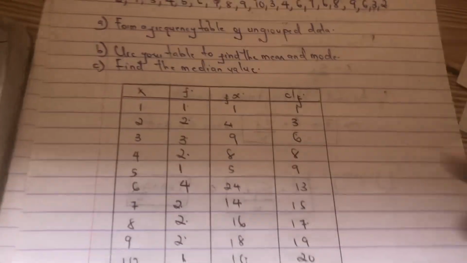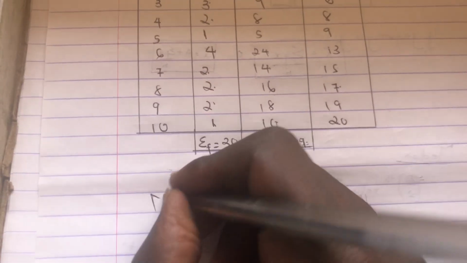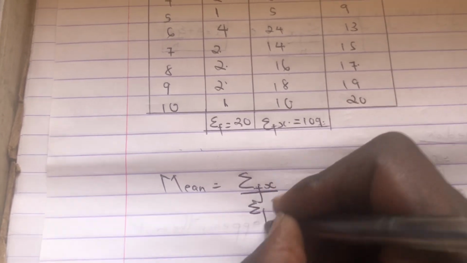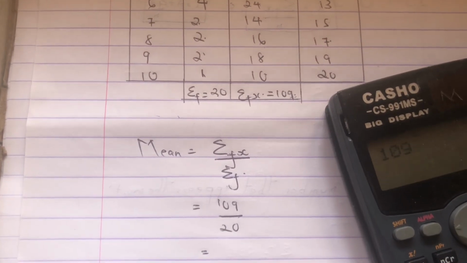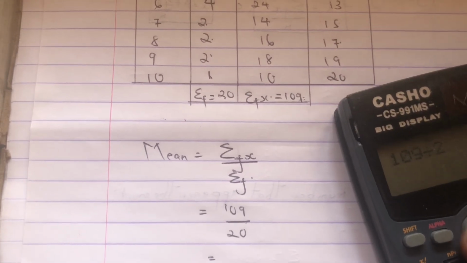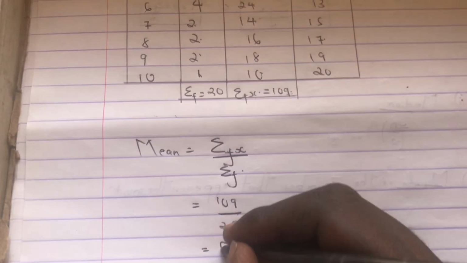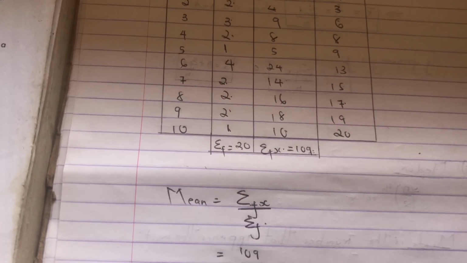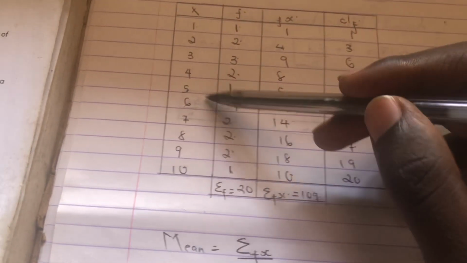Are we together? So they've told us this is our frequency table, and they've told us use your table to find the mean. We said the mean is the same as summation of fx over summation of f. So it will be 109 divided by 20. When we put it in our calculator, 109 divided by 20, it's 5.45. Are we together? Then our mode is the number that appears most. That means the number with the highest frequency. And we see the one with the highest frequency is 6, with a frequency of 4.